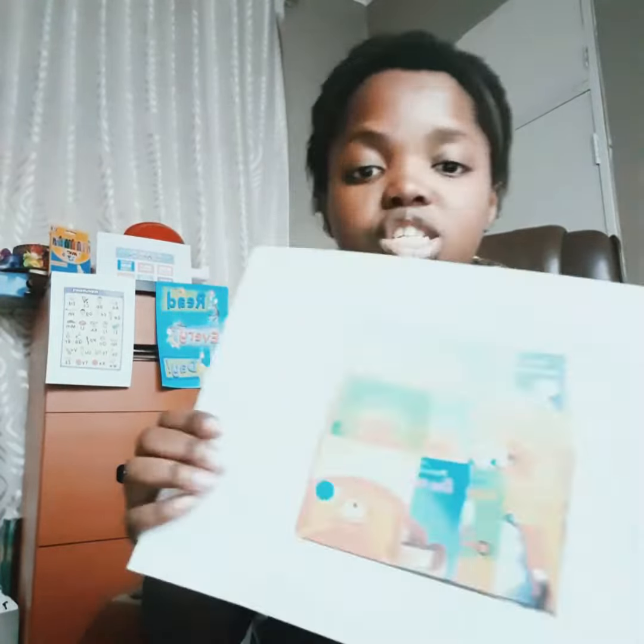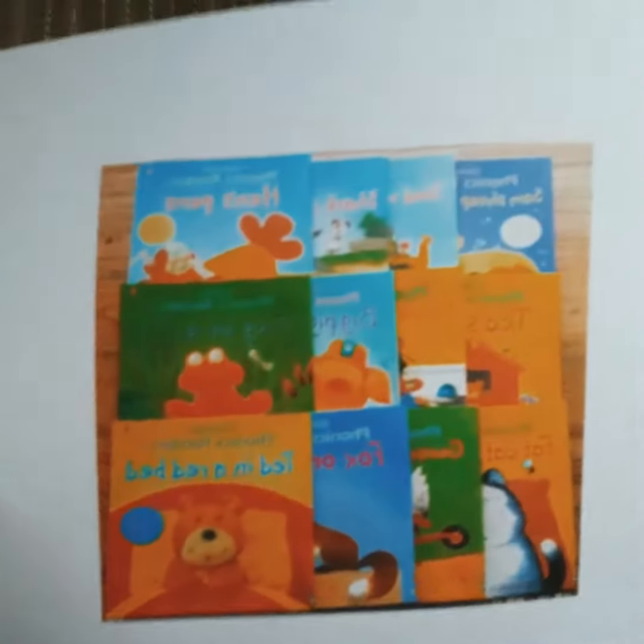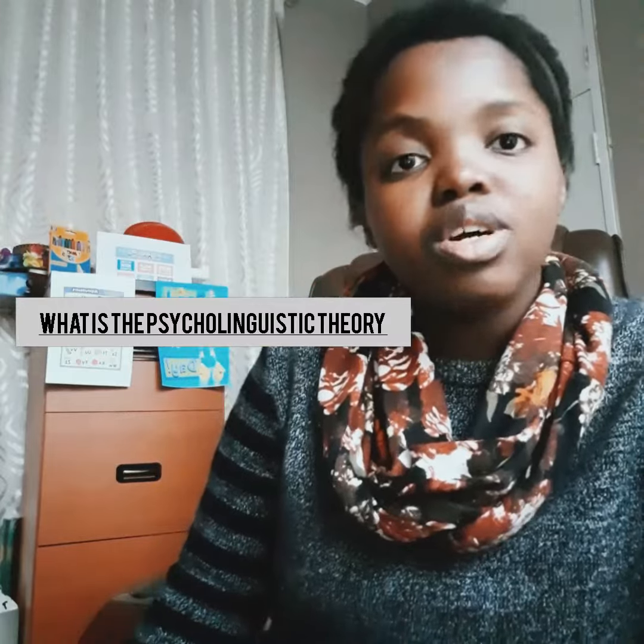An example of the behavior theory would be phonics, as phonics teaches readers to associate letters with their sound. Over here, I have an example of phonics readers that one might use in class. As you can see, they're pretty simple. We have frog on a log, tit in a red bed. These are phonics readers.